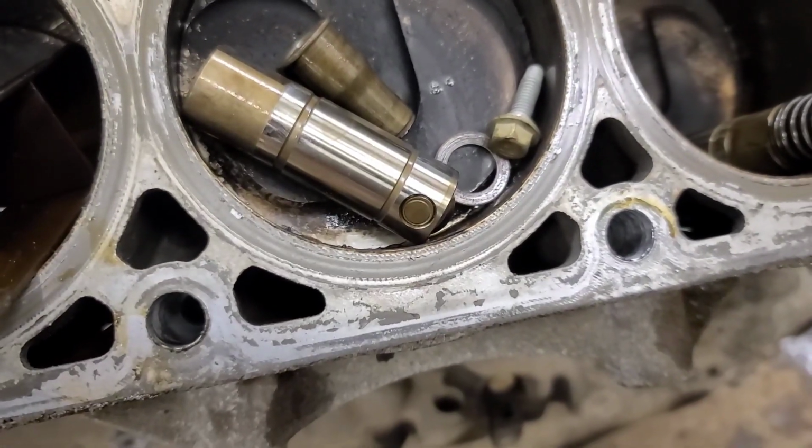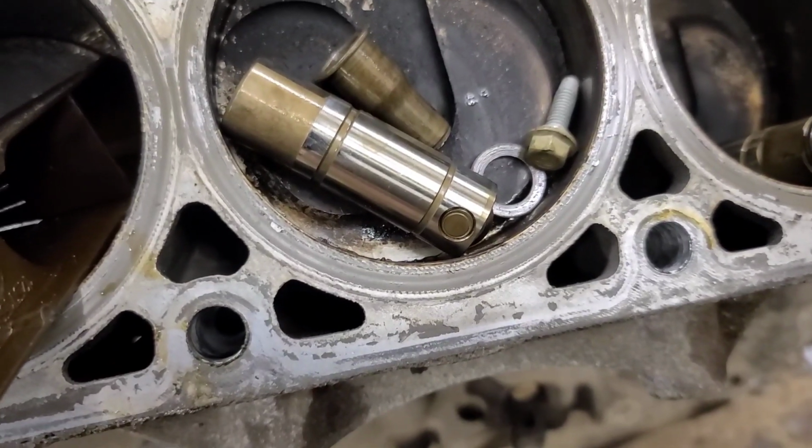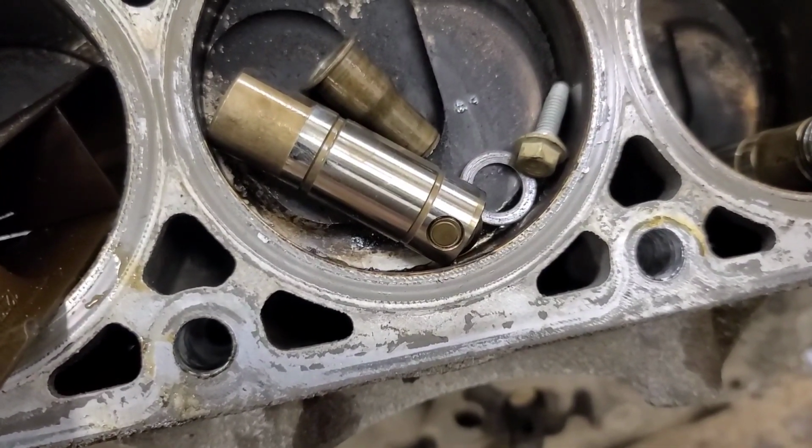Well, I think we made the right call putting a used engine in it. He's got a much fresher engine in this truck now.